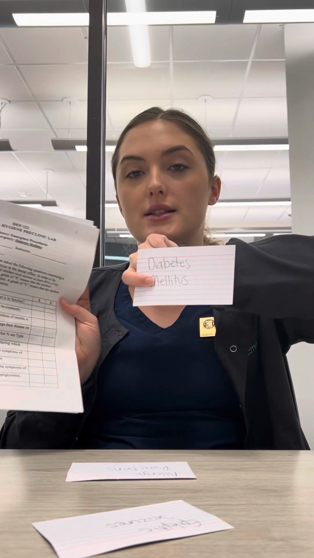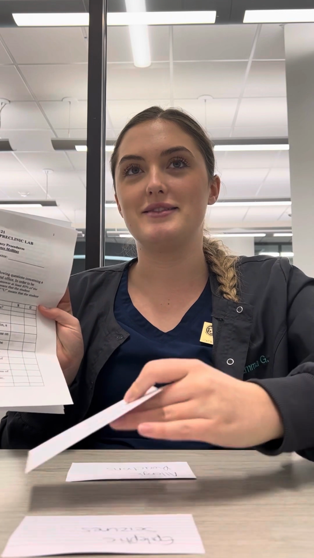Diabetes mellitus. Where is insulin produced and what is its function? So insulin is produced in the pancreas, and its function is to send sugar to the bloodstream. What is glycogen? So glycogen is that sugar that is stored in the muscles and in the liver. And then why is it important that glucose be constantly provided to the cells of the brain? Because it's the only source of energy to the brain.